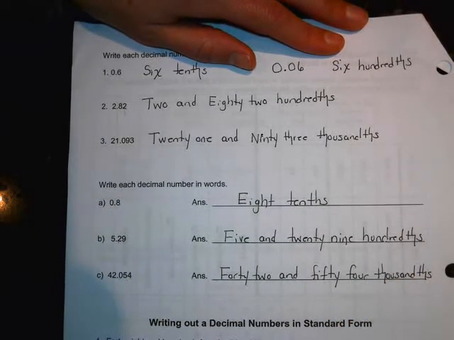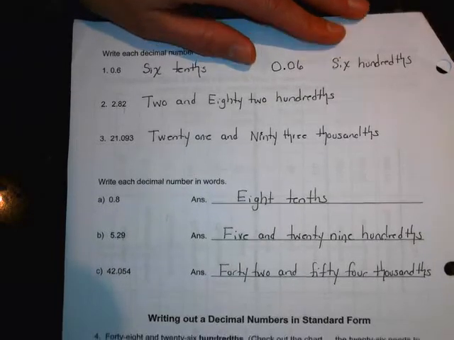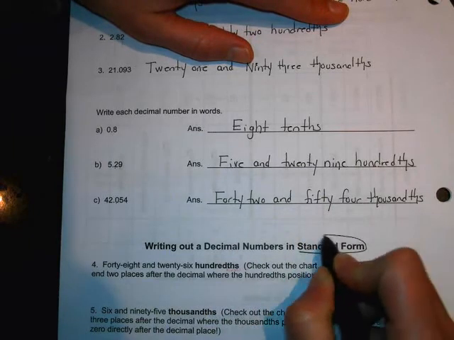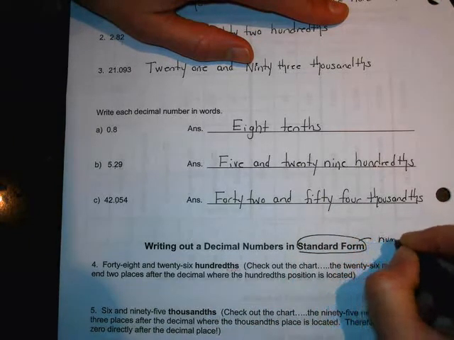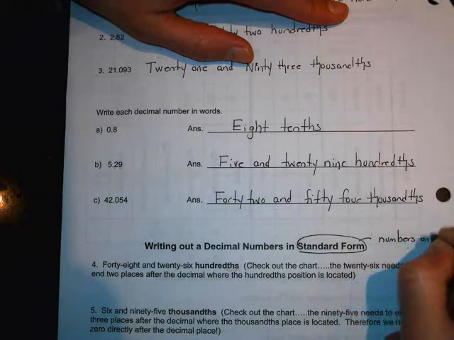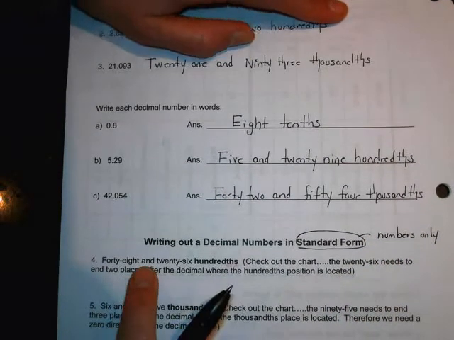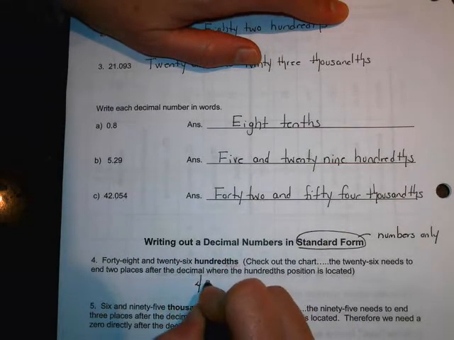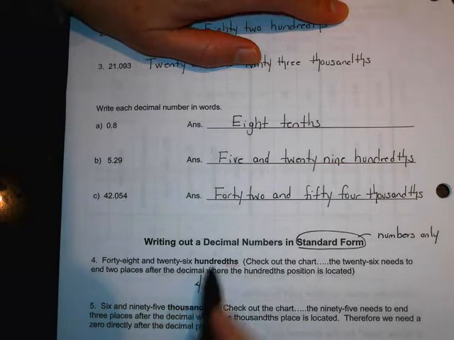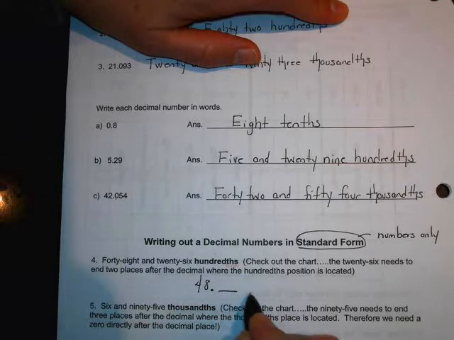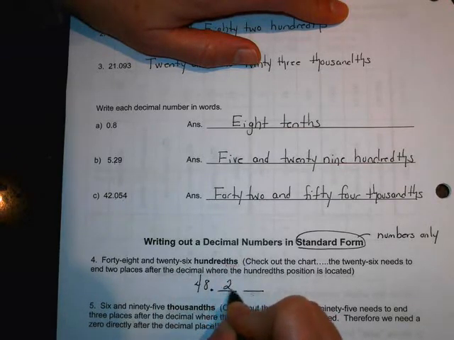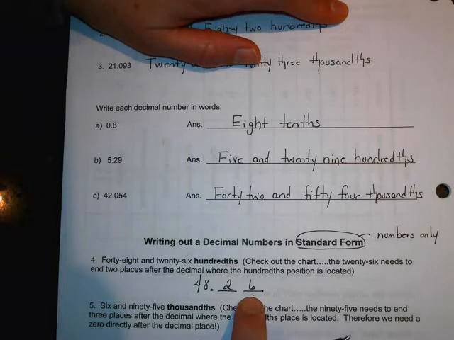All right, so in words means words, and standard form means numbers only. Okay. So 48 and 26 hundredths. All right. So we know the 48 and we know the "and." So if it's hundredths, it goes tenths, hundredths. So the last number has to end with 2 positions. So 26, the 6 is going to end on that last position. So it would be 48 and 26 hundredths.